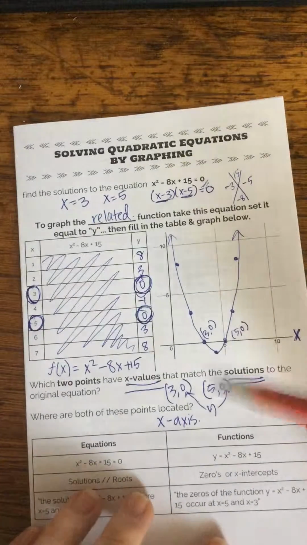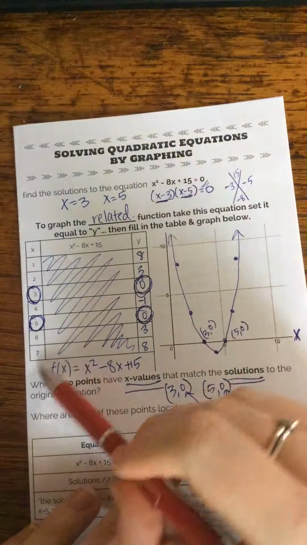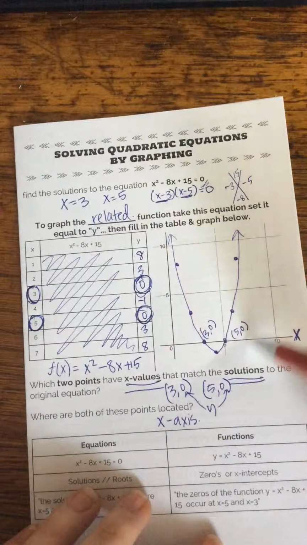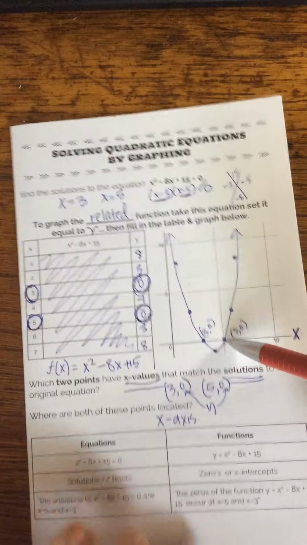Okay, whenever you're solving by graphing, plug in the related function into your graph. See, where does that parabola cross the x-axis? That's where your solutions are.